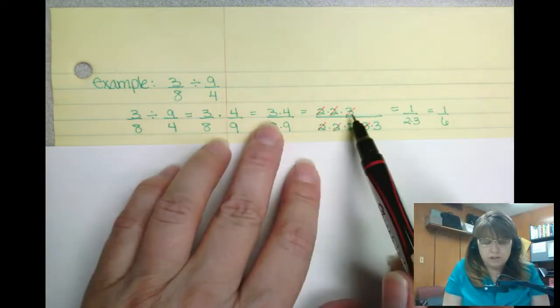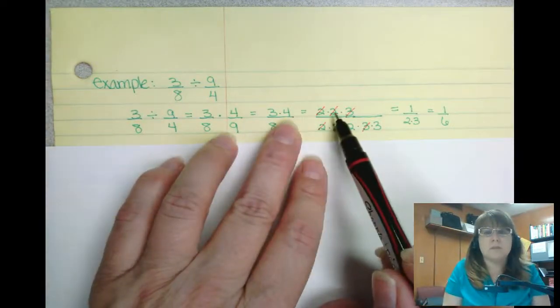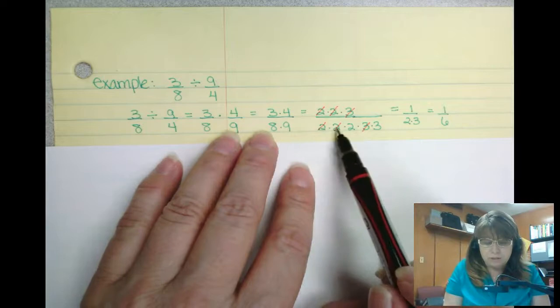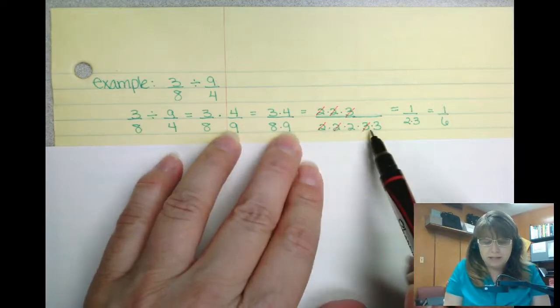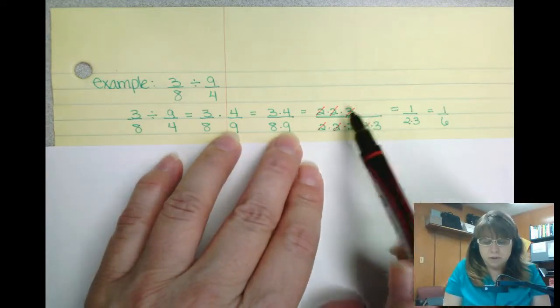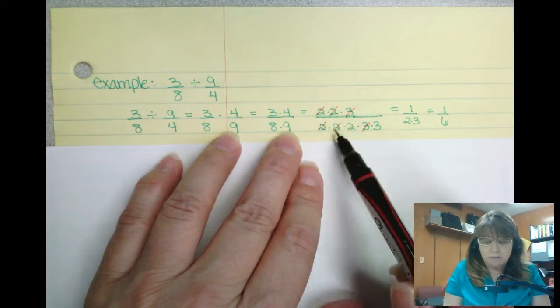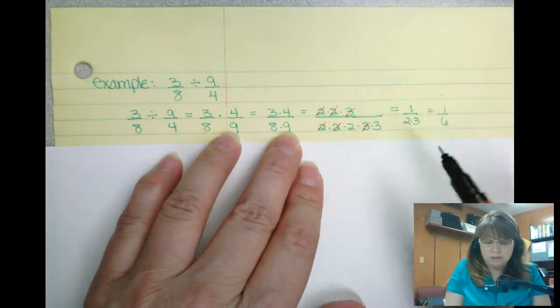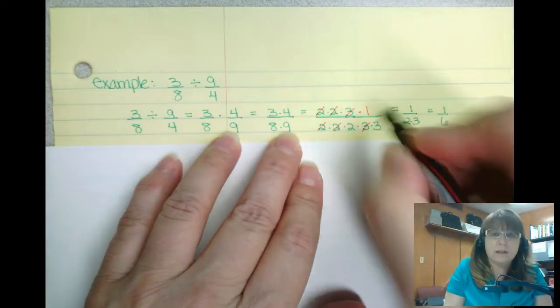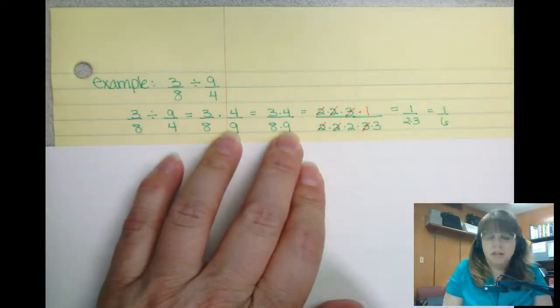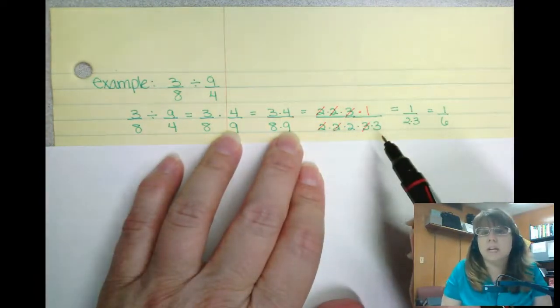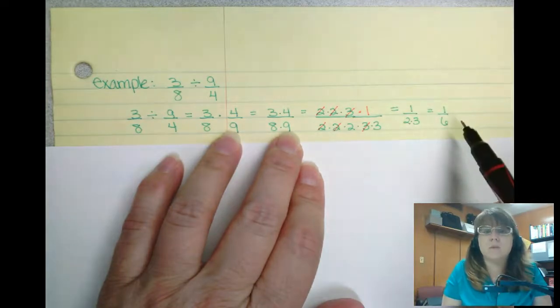So 3 is just a 3, but 4 is 2 times 2. 8 is 2 times 2 times 2, and 9 is 3 times 3. So I have a couple of 2's in common, and I have a 3 in common, leaving a 1 in the numerator, and 2 times 3 in the denominator. So our end result is 1/6.